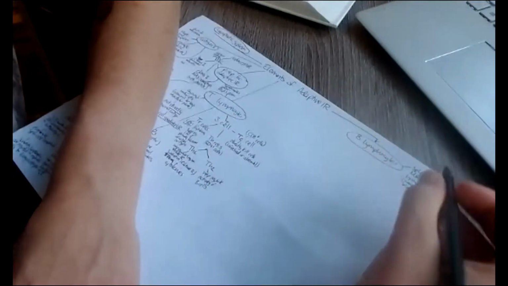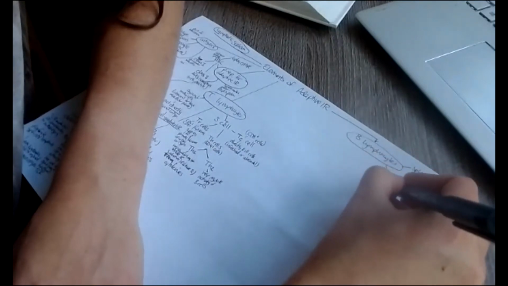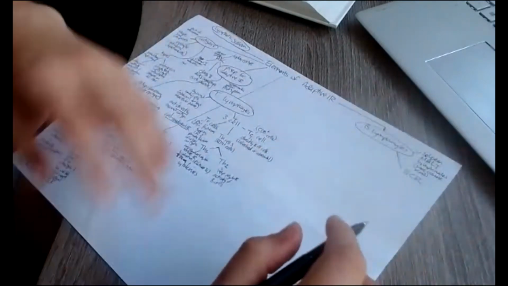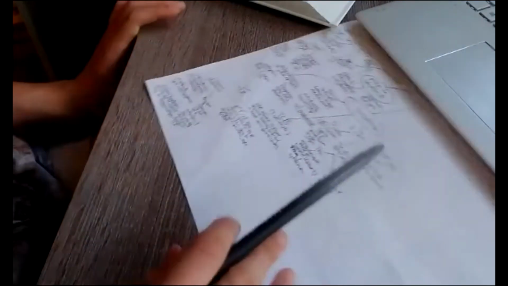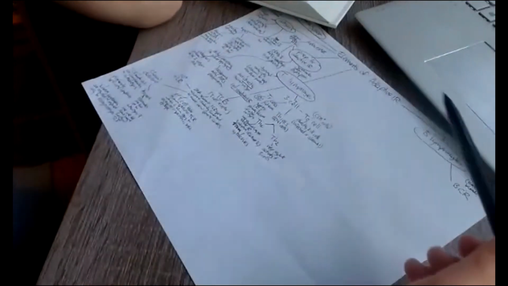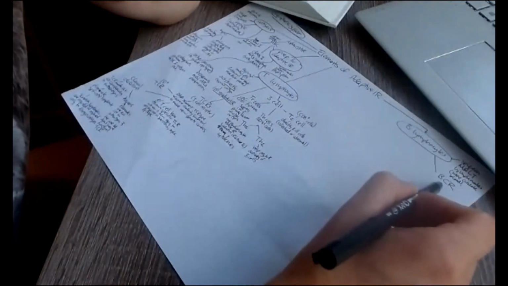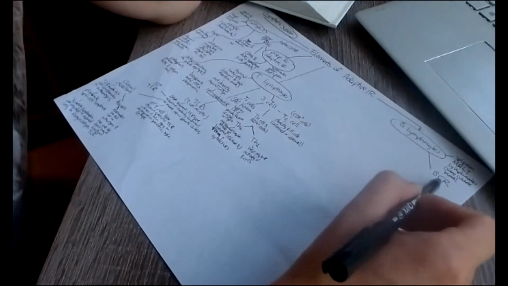But basically, to understand B cells, we have to understand the BCR, the B cell receptors, which are essentially pretty much the same as the T cell receptors. Each B cell has a unique set of copies of the BCRs.